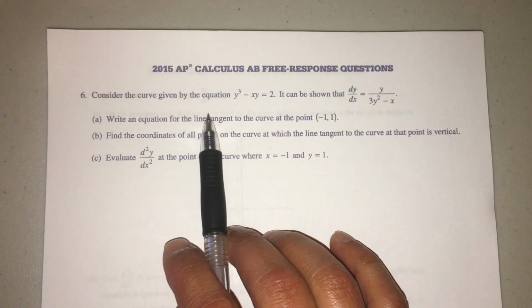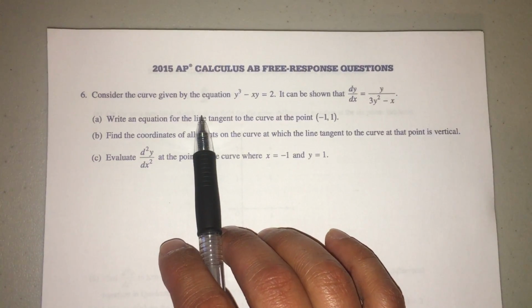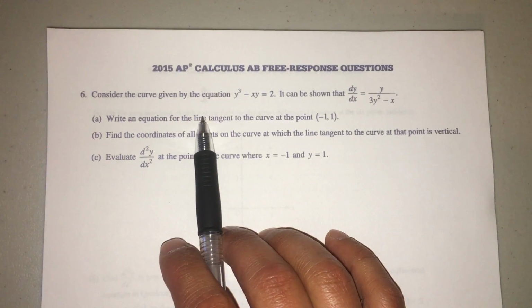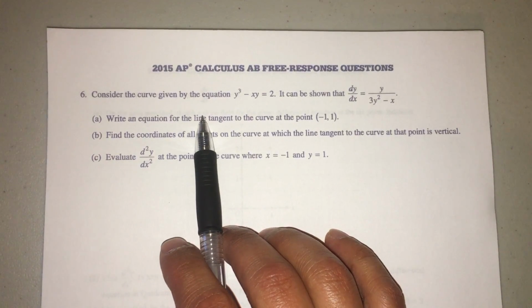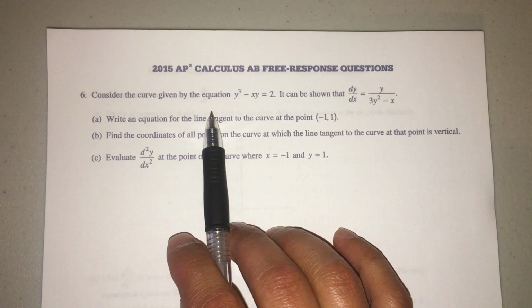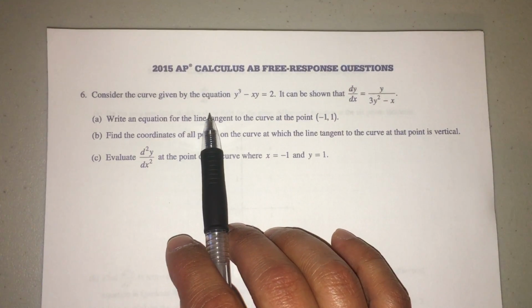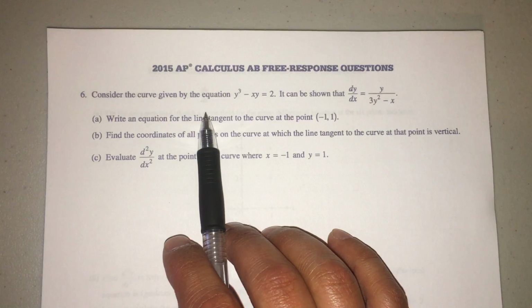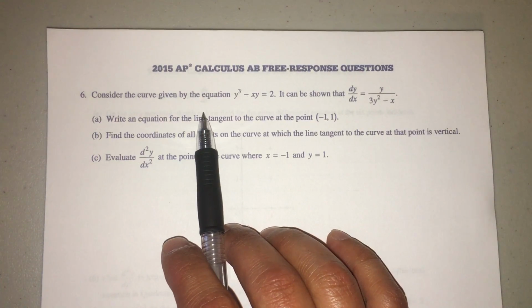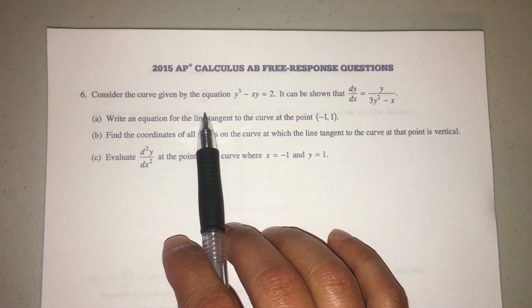So in 2016, they had it. 2017, they didn't have it. 2018, they did have an FRQ for differential equations. In 2019, last year, they didn't have it. So we can't be dogmatic about it, but something tells me it might be in this year's FRQ.